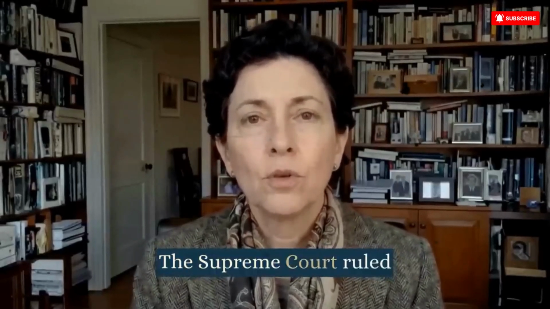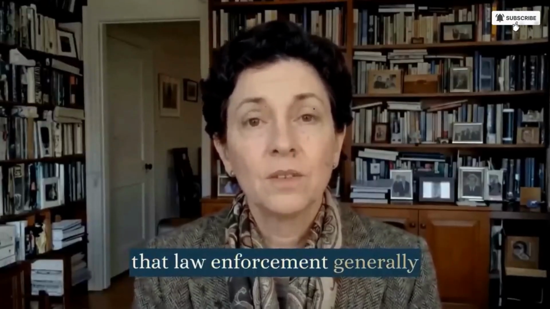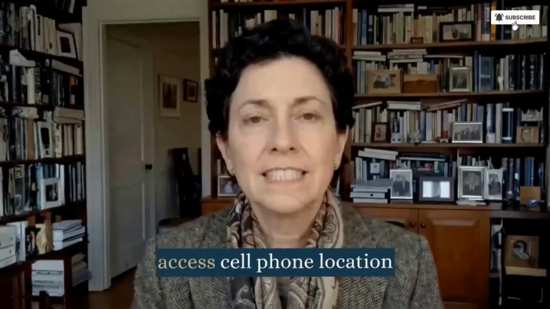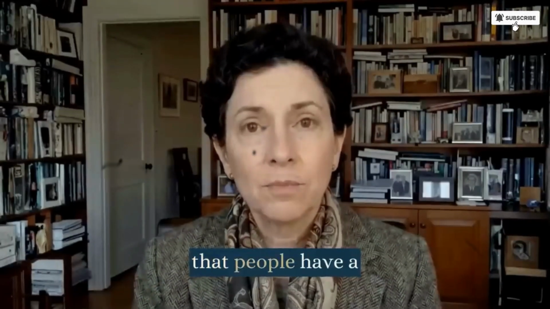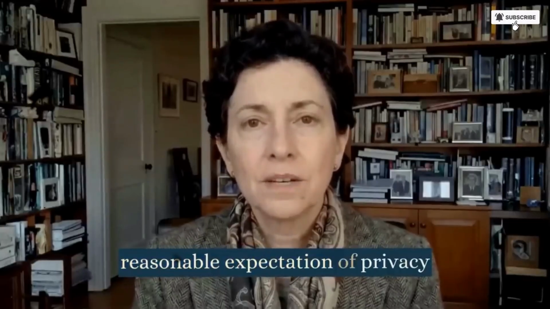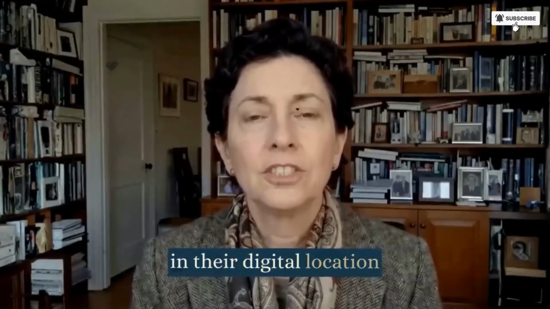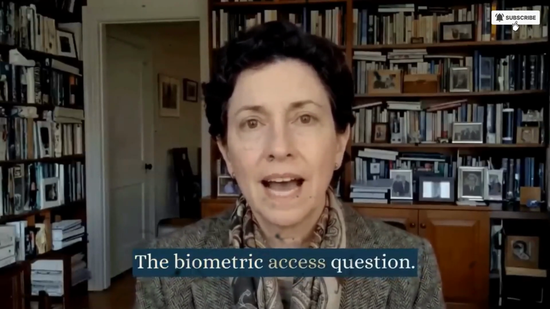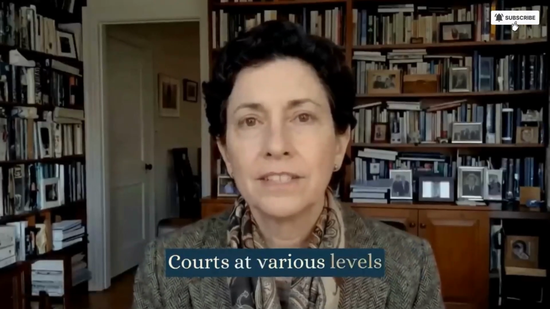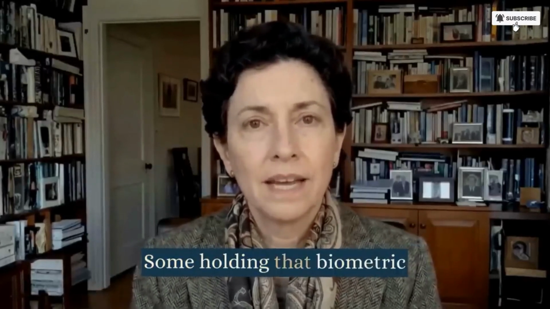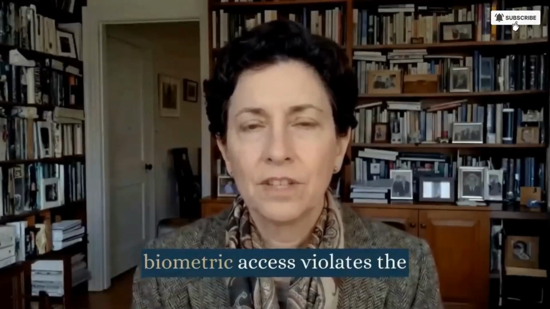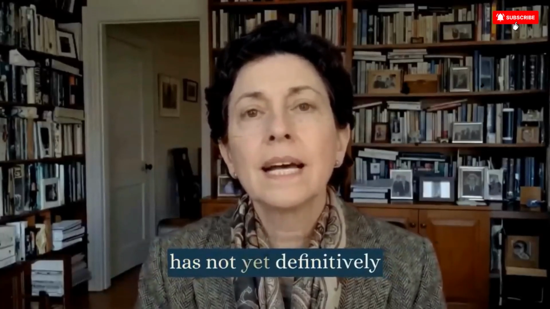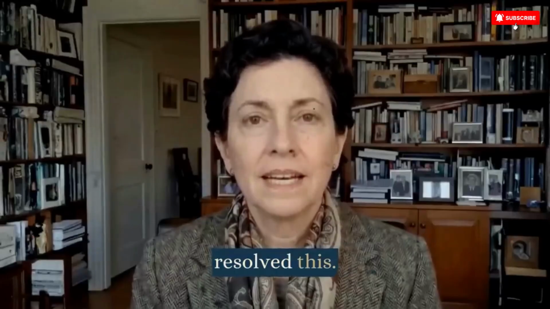Carpenter versus United States, 2018. The Supreme Court ruled that law enforcement generally needs a warrant to access cell phone location data from carriers, establishing that people have a reasonable expectation of privacy in their digital location history. The biometric access question. Courts at various levels have reached different conclusions, some holding that biometric access can be compelled, others holding that compelling biometric access violates the Fifth Amendment. And the Supreme Court has not yet definitively resolved this.